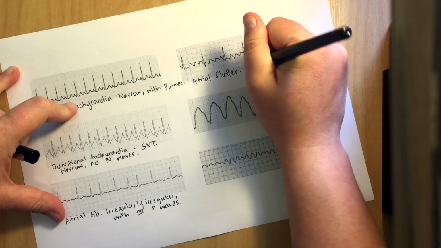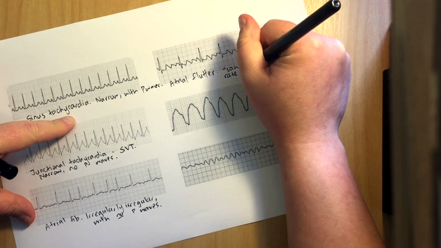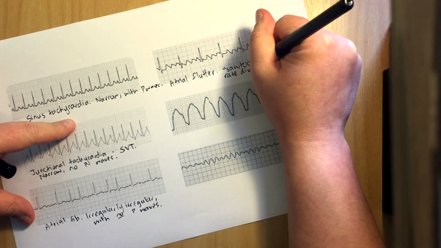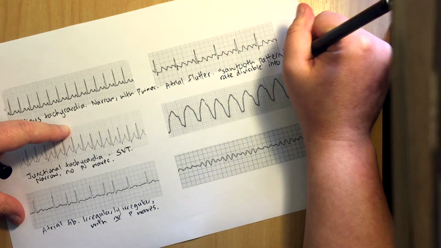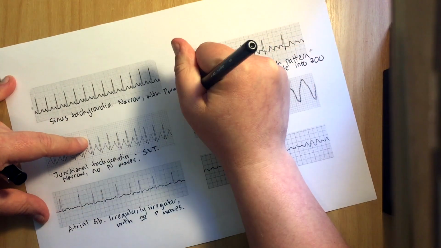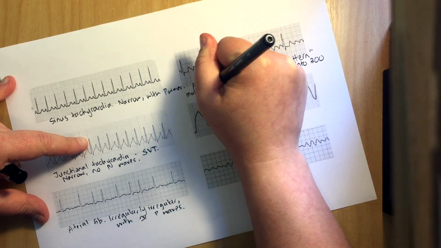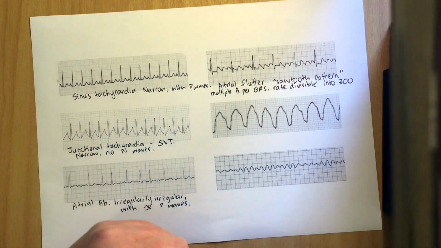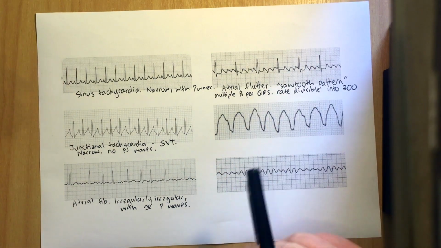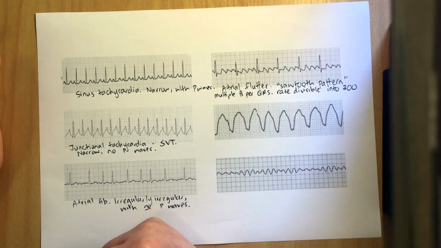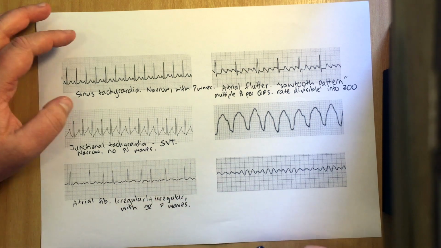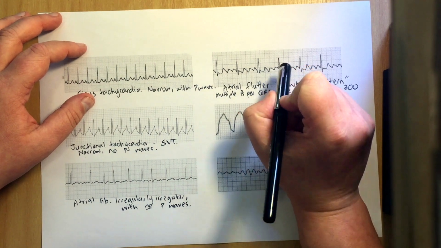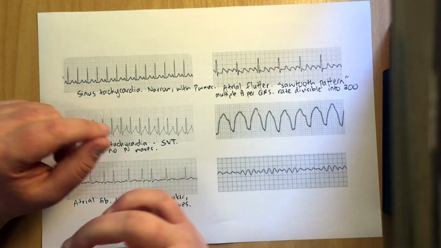And so the rate is divisible into 300, with multiple P's per QRS. That's just a pattern that you'll get familiar with, and sometimes people with flutter won't have the same number of P's for every QRS, so you could have a variable block. So you might have 2 and then 3 and then 2 and whatever.